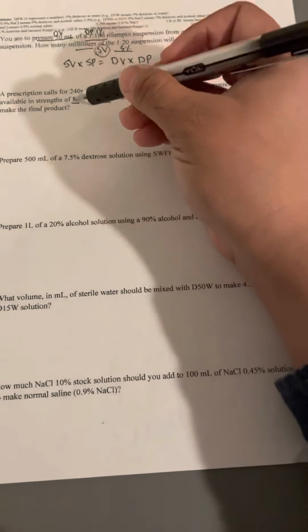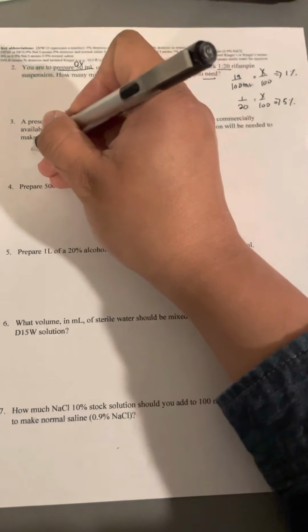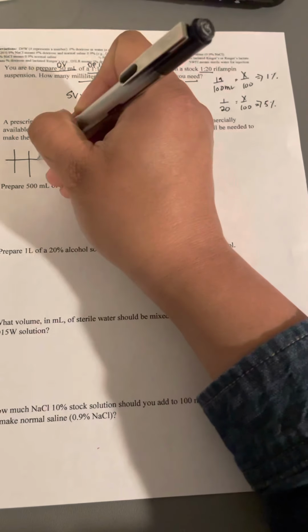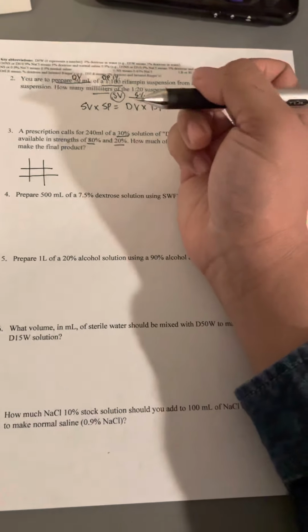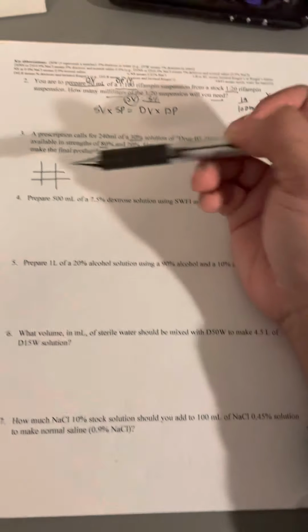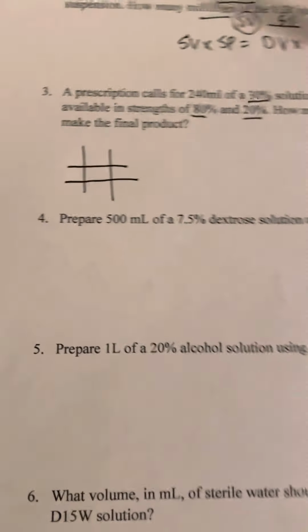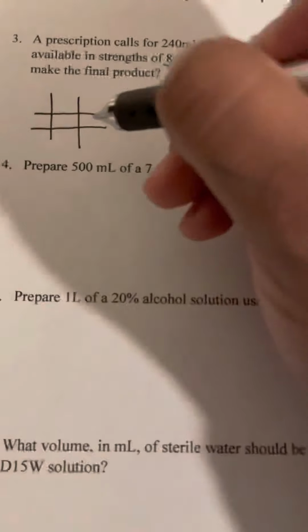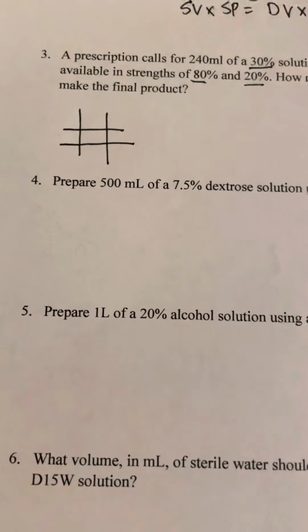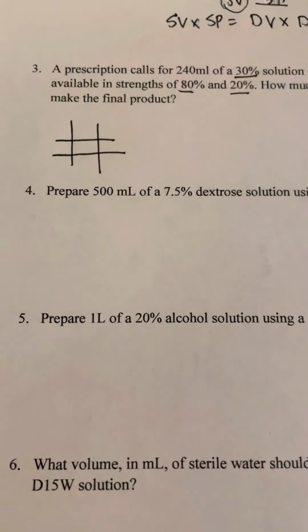So for this one, we do have to set up an alligation method in order to find out how much is needed. For the alligation method, we went over that we need to set it up as a tic-tac. Sorry, I said TikTok. It's a tic-tac-toe. And then what we do next is, on the middle square, you want to put your desired percent. What is it that we're trying to make?